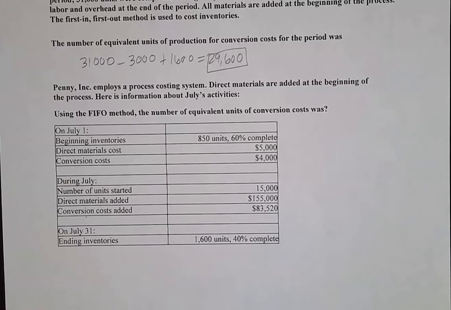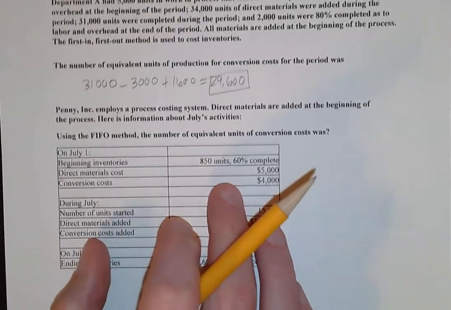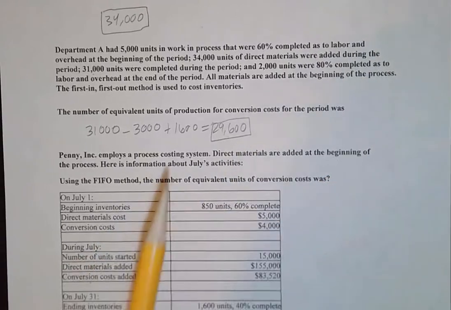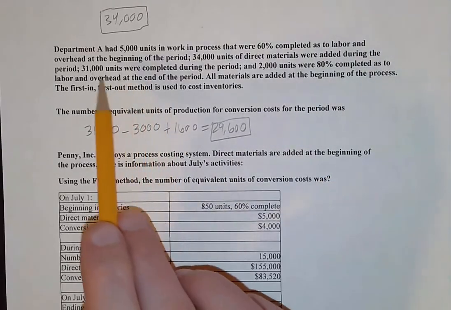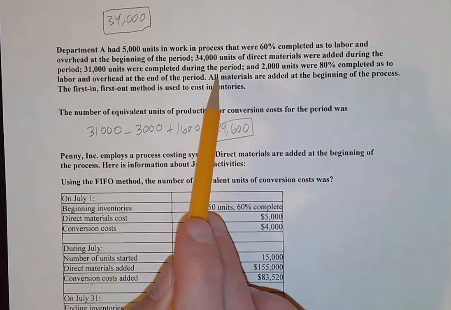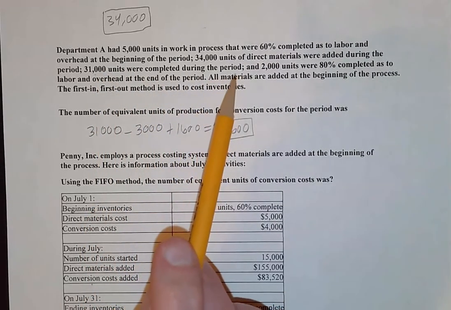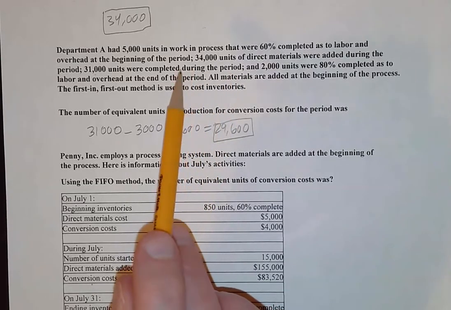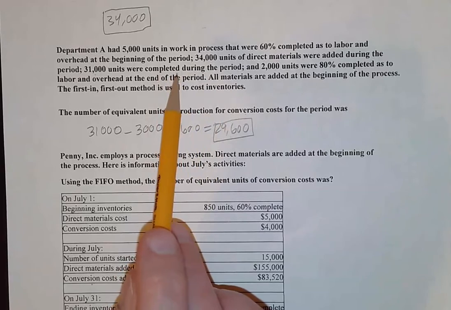Now they've done this a little bit differently. Notice that in this previous question it says 31,000 units were completed during the period. Okay, that means they were completed regardless of when they were started.